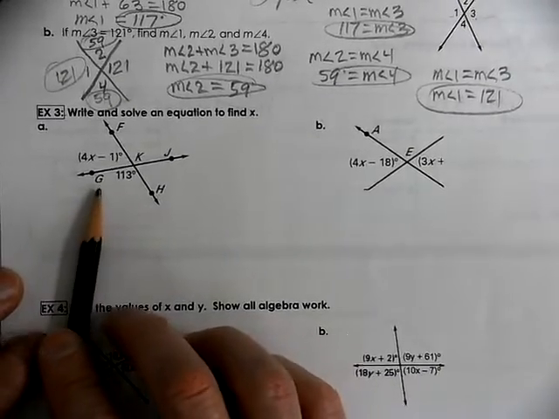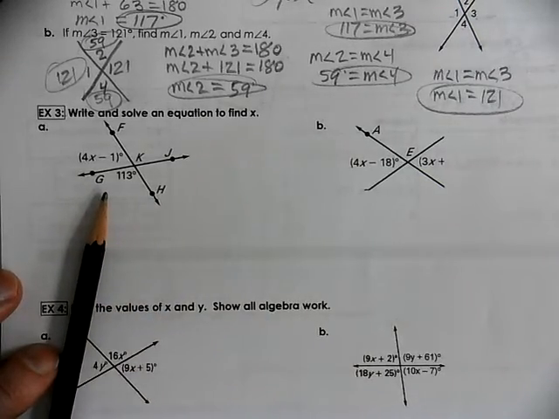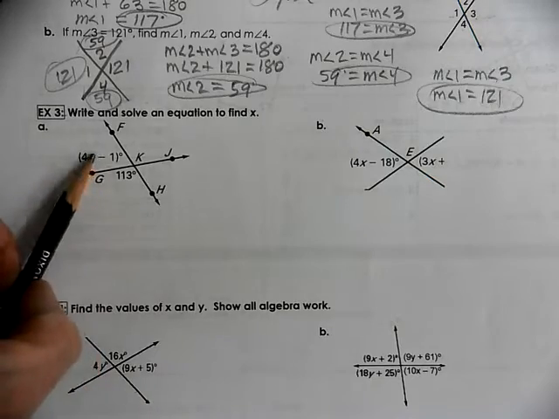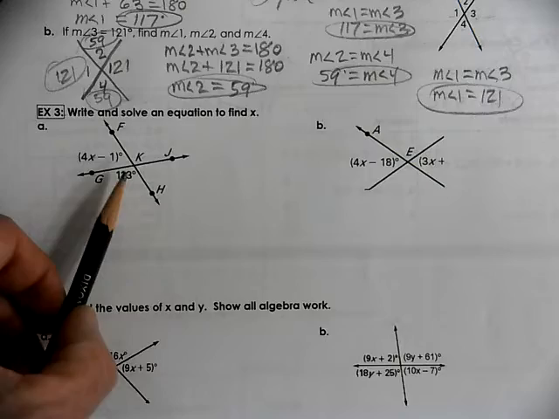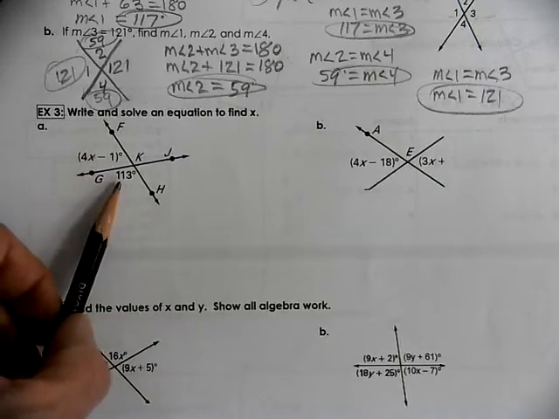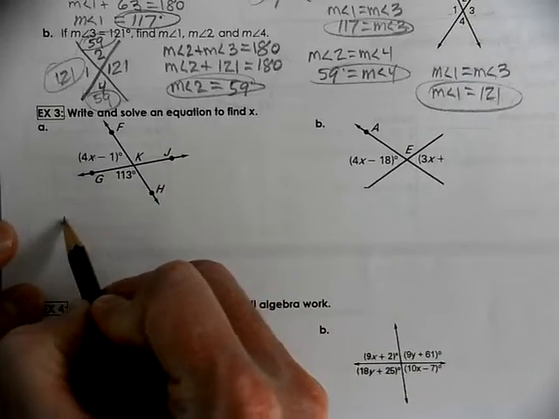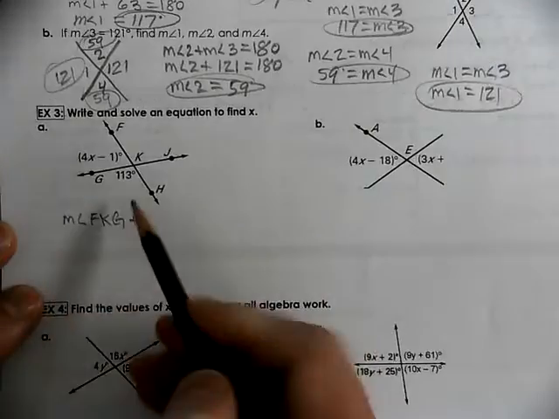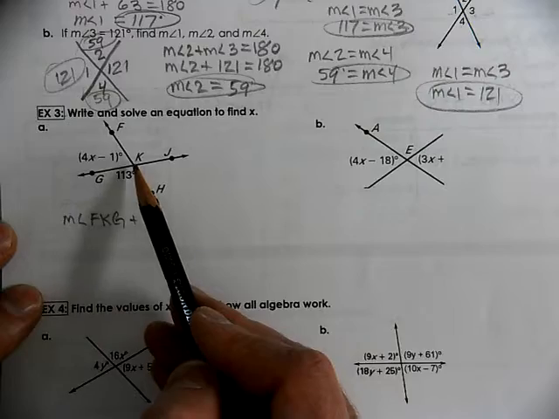Okay, when we come down and look at a figure like this, we're not told what type of angles these are. You've got to look at the information. You've got to decide what two angles to work with. Looks like we're going to work with these two because we have degree values for them. So I know by looking at those that the measurement of angle FKG, you got to use your eyes, your pencil, or your finger.